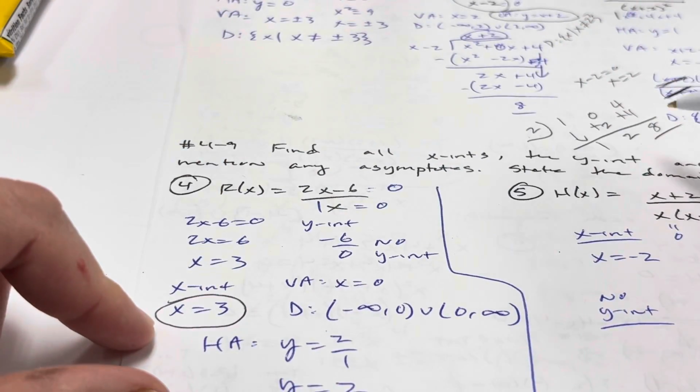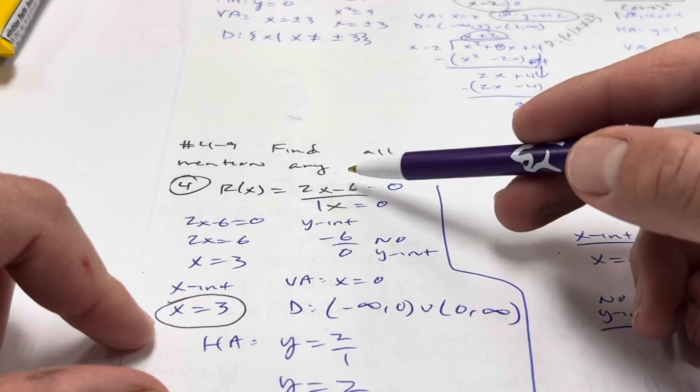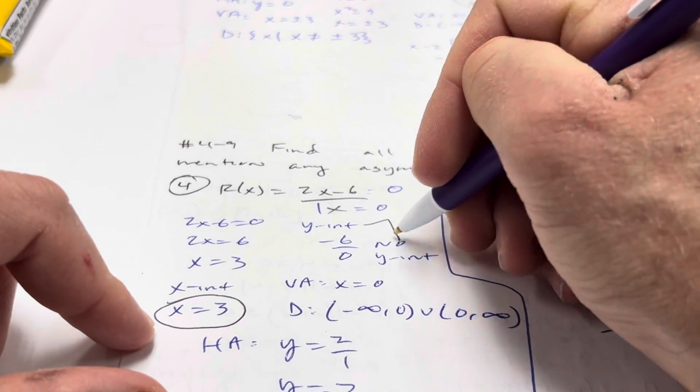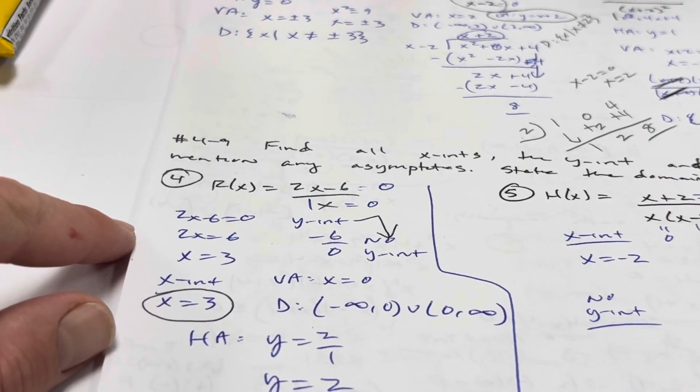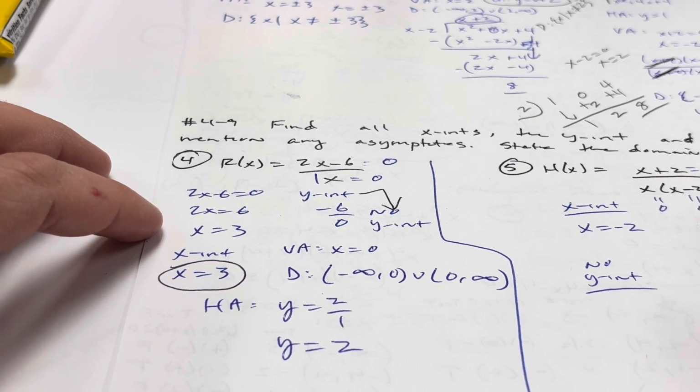Okay, so my y-intercept is when x is 0. Well, when x is 0, I get -6 over 0, which is undefined. One of you asked about this because it happens on your homework sets. So you have no y-intercept, no big deal.